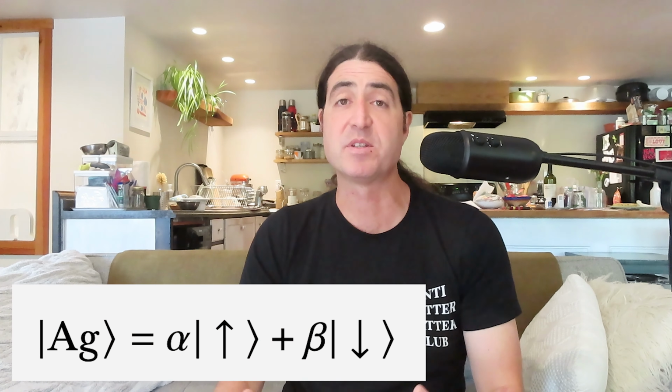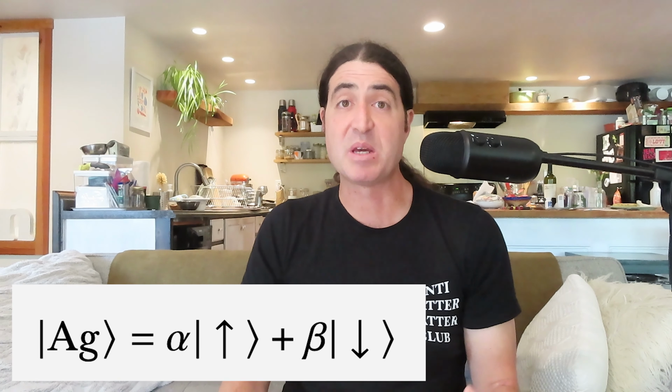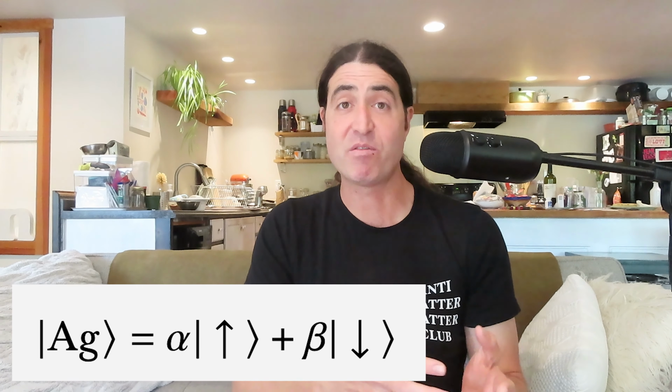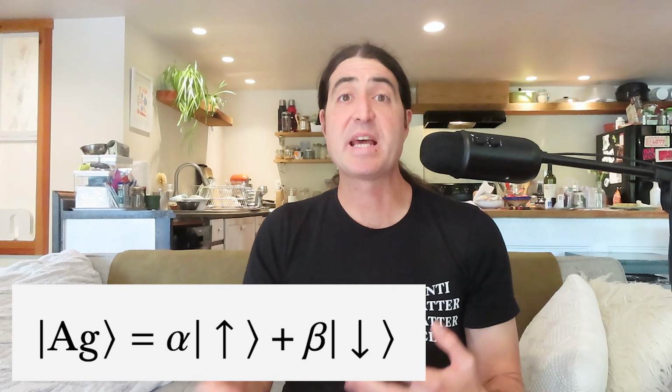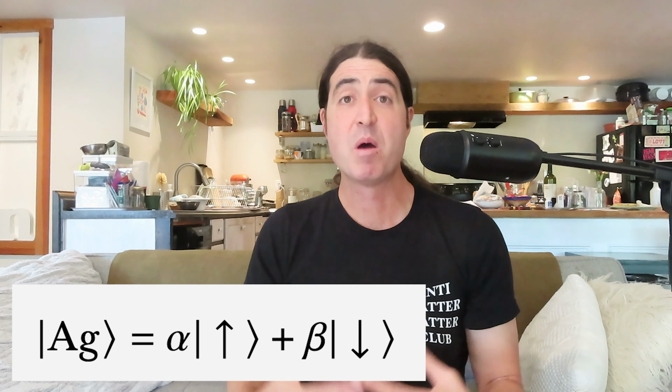Now, from the detector's point of view, before the silver atoms are detected, it doesn't know if it's going to be up or down, so it's going to be some combination of the two. So we can parameterize this generic state vector before observation with two constants, say alpha and beta, so that a generic silver atom can be written in this new kind of ket vector format as alpha times spin up plus beta times spin down. In other words, alpha and beta are constants that parameterize the physical state of the system before observation. What does that mean?